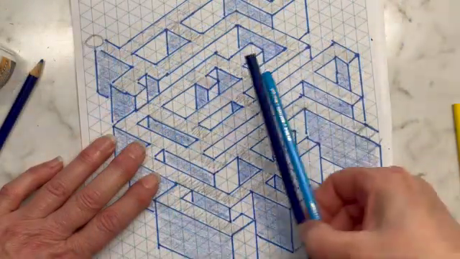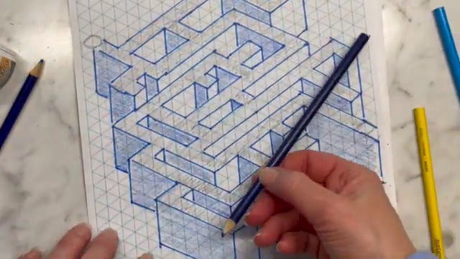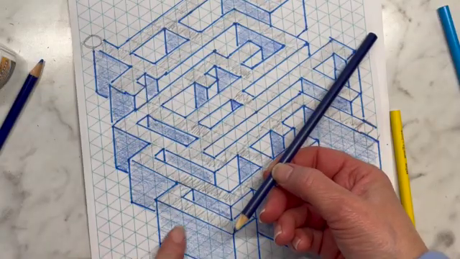I have all of my surfaces done with the dark blue, everything that pointed to this front surface.